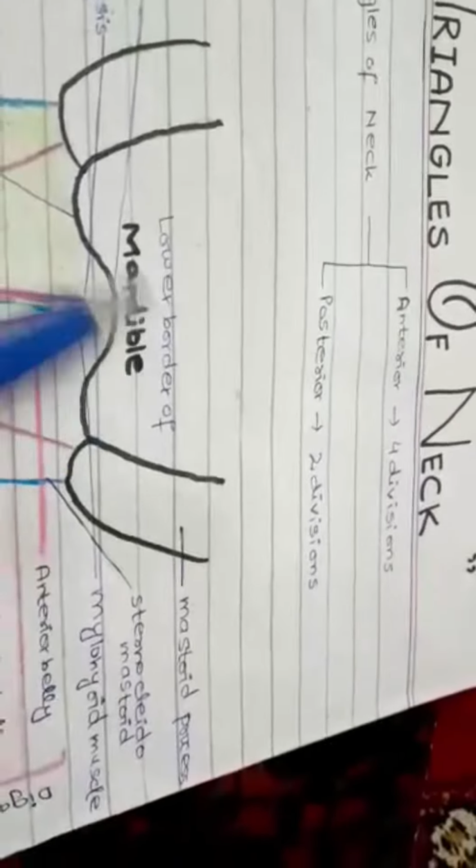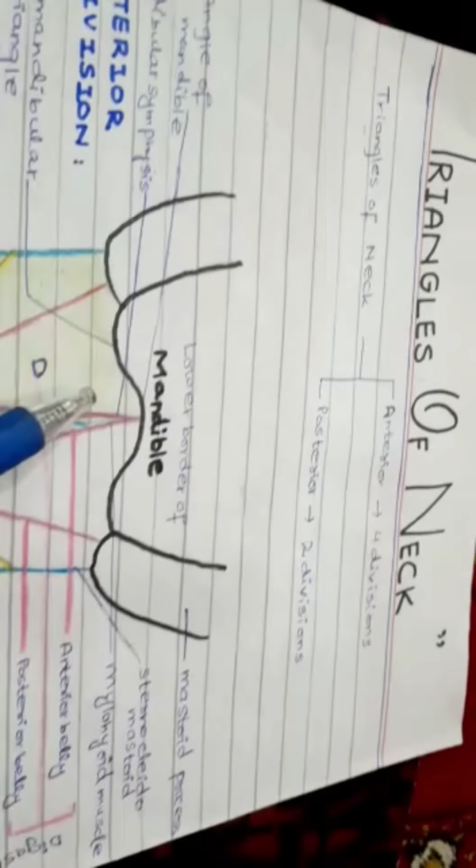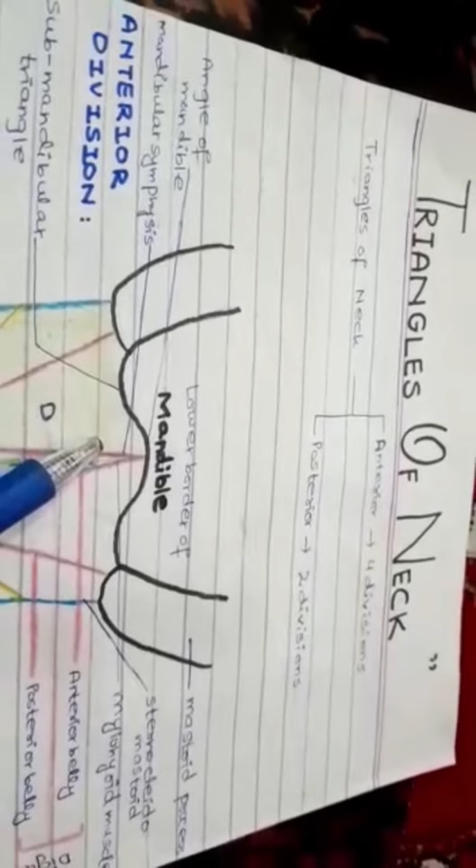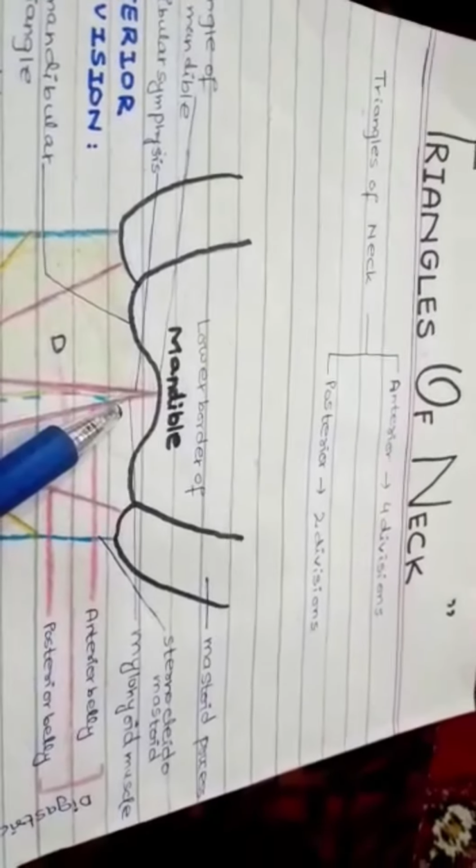This is mastoid process. This is lower border of mandible. This is angle of mandible. This is mandibular symphysis. And this is mylohyoid muscle. Further, anterior division is divided into four subdivisions.